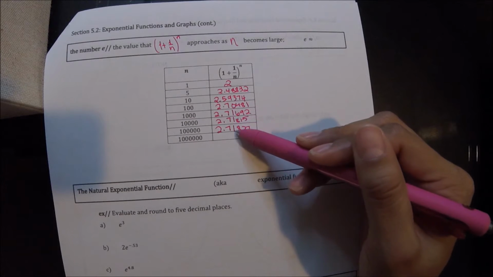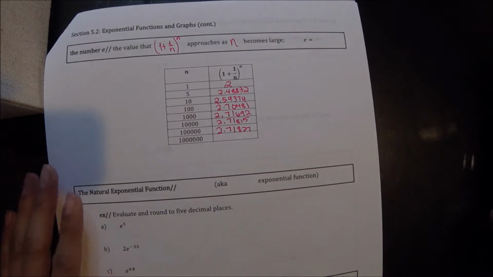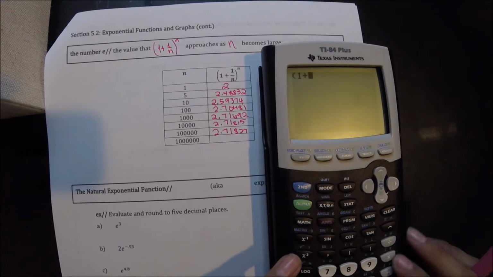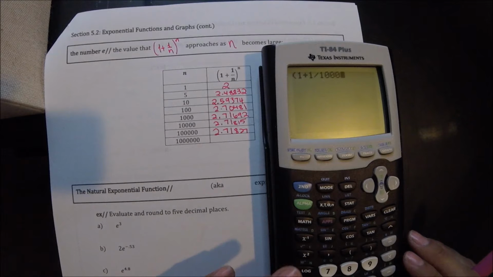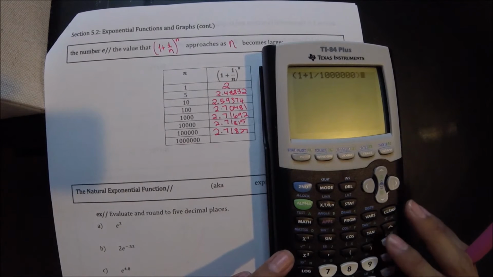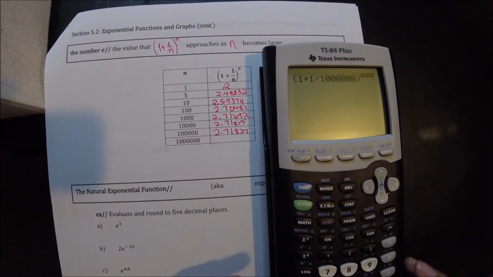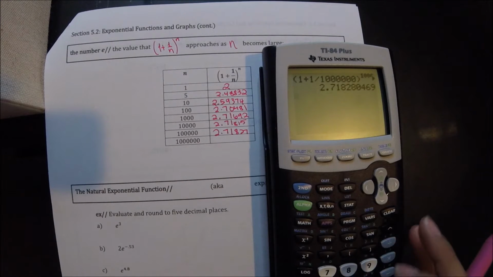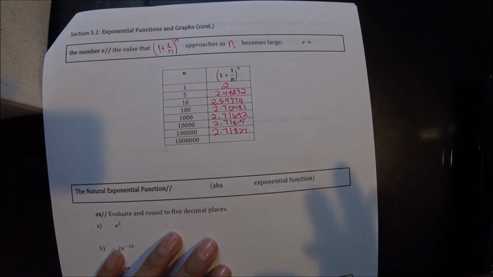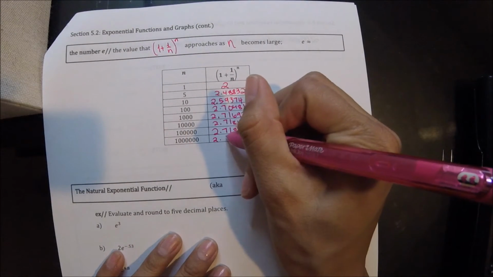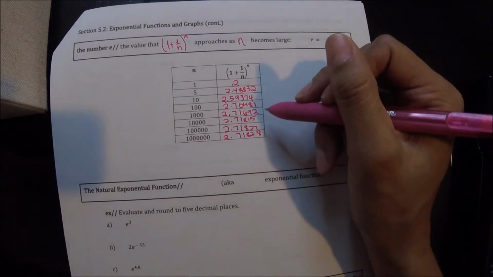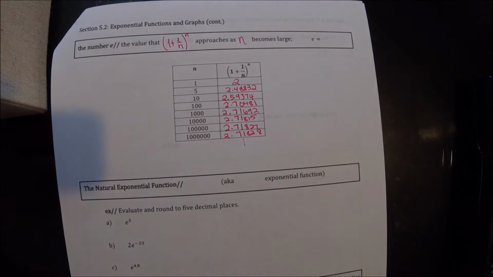So you can see we're plugging in these larger numbers, but the number over here that is getting spit out is not changing too much now. And then I'll just do this last one. Plug in a million. 1 plus 1 over a million raised to the millionth power. Get about 2.71828. Okay, and that's about how far it's going to get using a calculator.